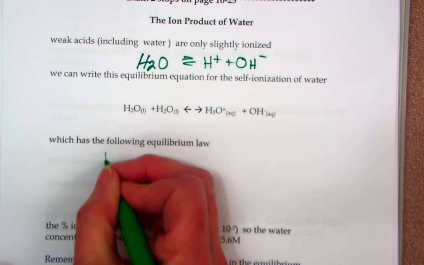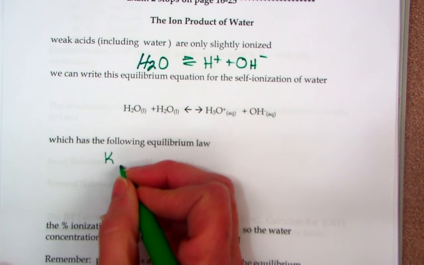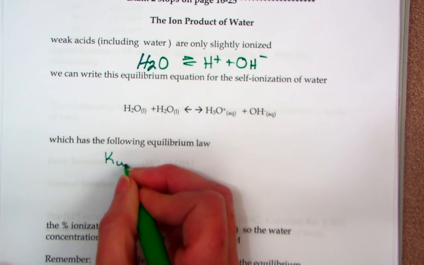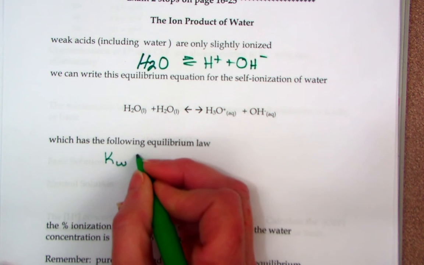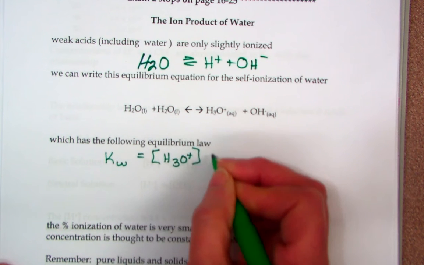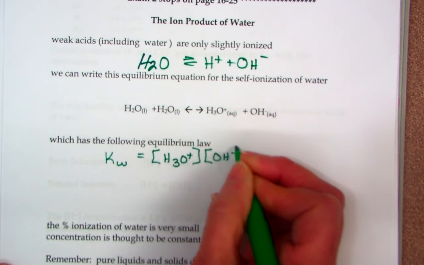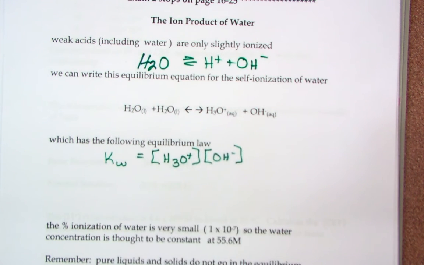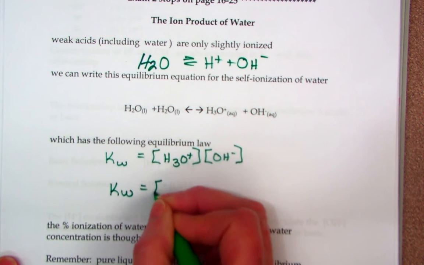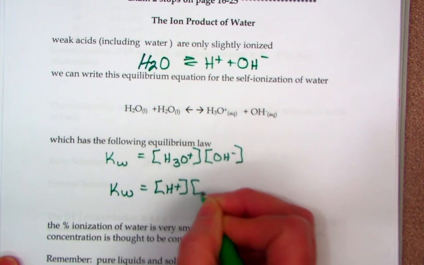So we introduce this saying our K. Now I'm not going to call this a Kc or a Kp. This has a new name and we call it Kw for water. So Kw is equal to the hydronium ion concentration times the hydroxide concentration. And you remember, we don't divide that by the concentration of water because water is a liquid. And we don't put liquids in our equilibrium expressions. You'll also see me write it most of the time as Kw is equal to H plus times OH minus.